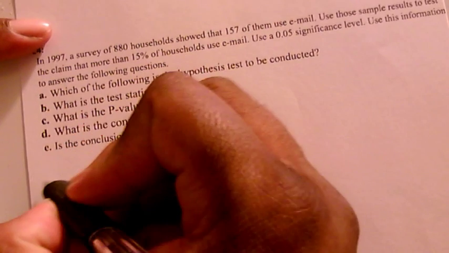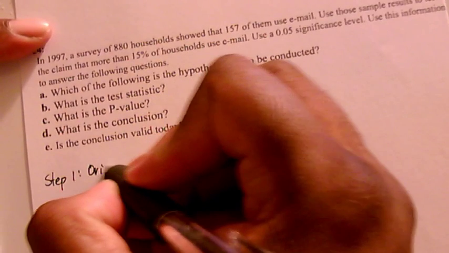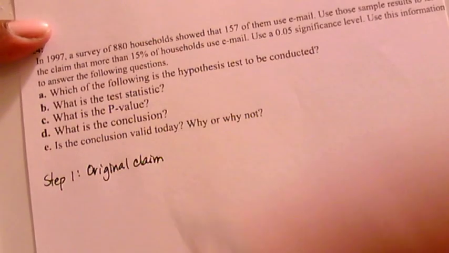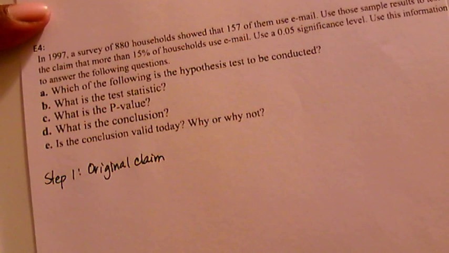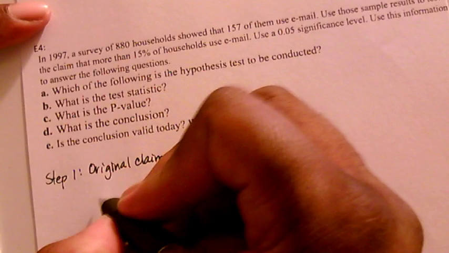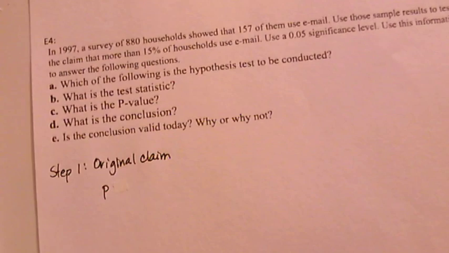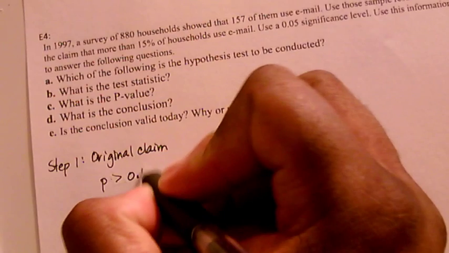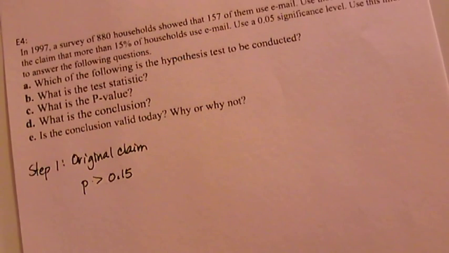Starting with step number 1, which is the original claim. Okay, the original claim is this. More than 15% of households use email. So it's going to be P is not equal to, is actually greater than. So using the greater than symbol for more than. Okay, so P is greater than 0.15. That's your original claim.